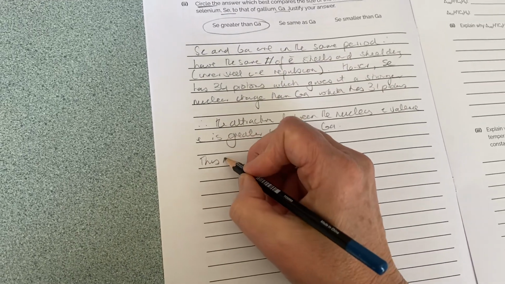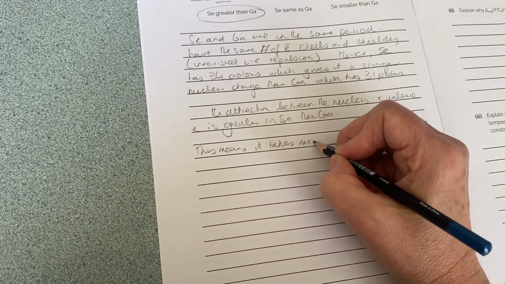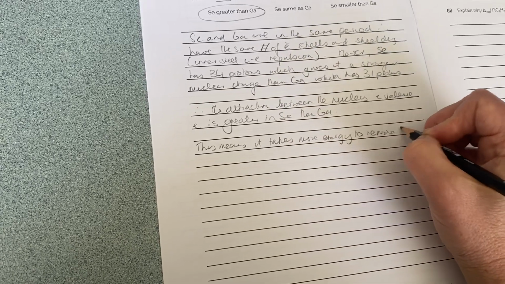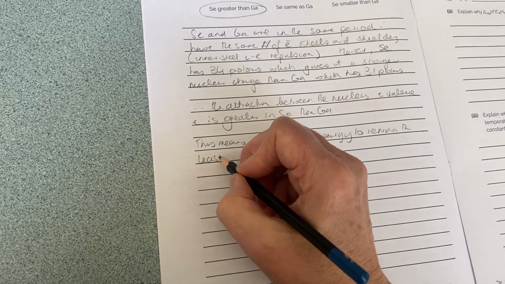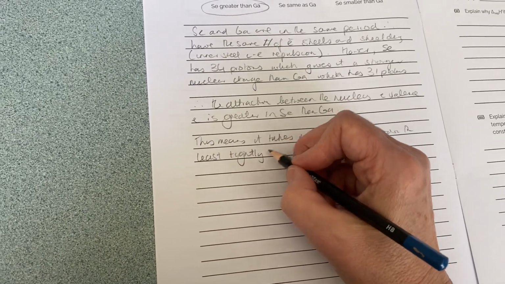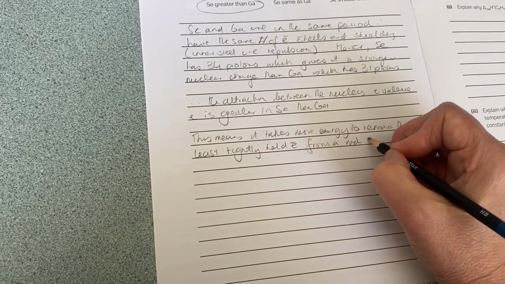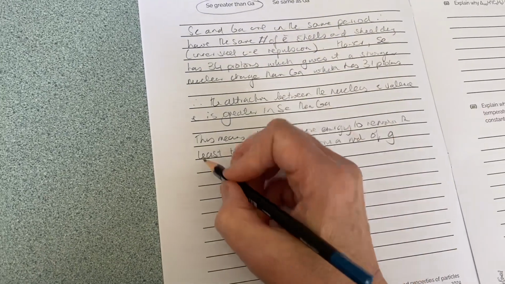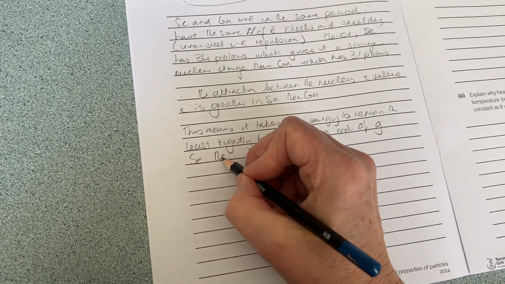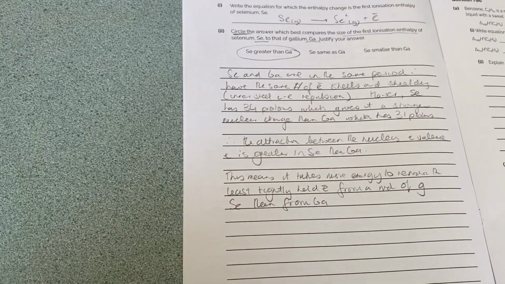This means it takes more energy to remove the least tightly held electron. Doesn't mean it's loose or not tight, but it's the least tightly held electron from a mole of gaseous atoms, so more energy is needed from selenium than from gallium. And that's why our ionization energy is higher.